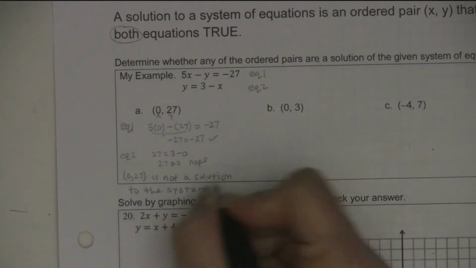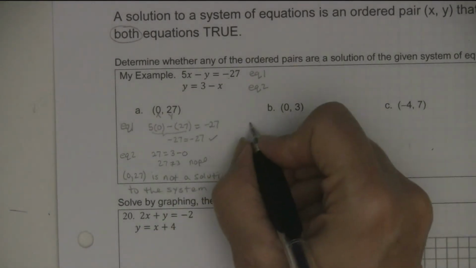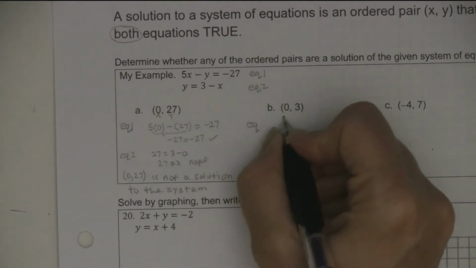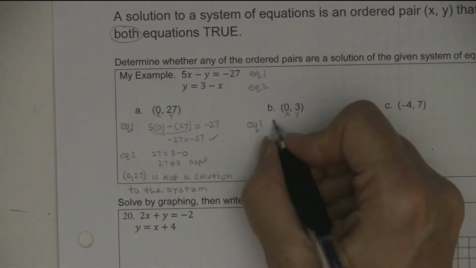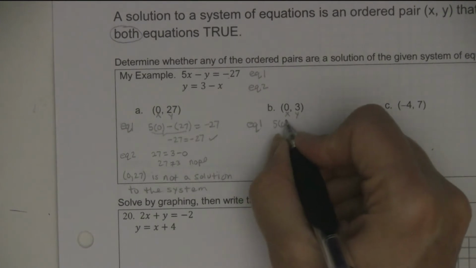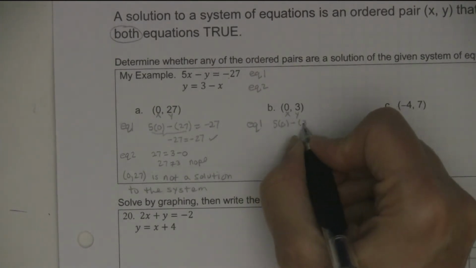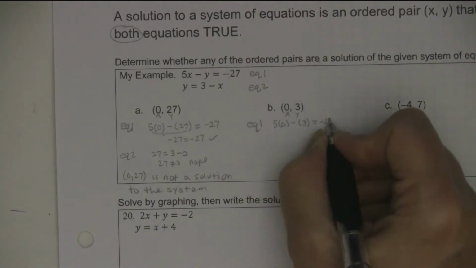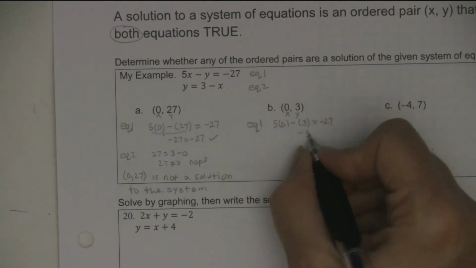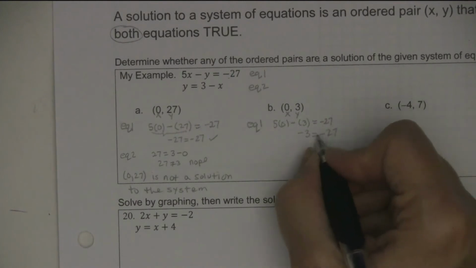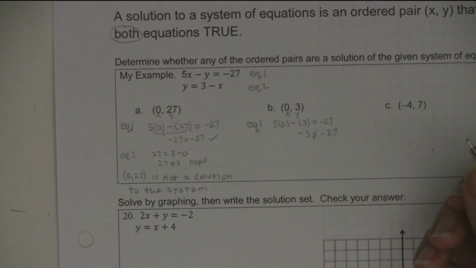It has to solve both. So let's try this one. We have x, y. Put it in equation 1 first. So we have 5 times 0 minus 3 equals negative 27. And you can see with your calculator or your head, negative 3 doesn't equal negative 27. There's no reason to even go and check equation 2.